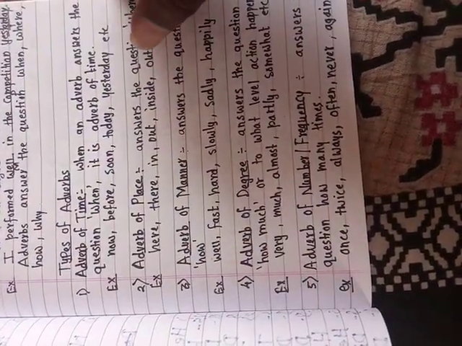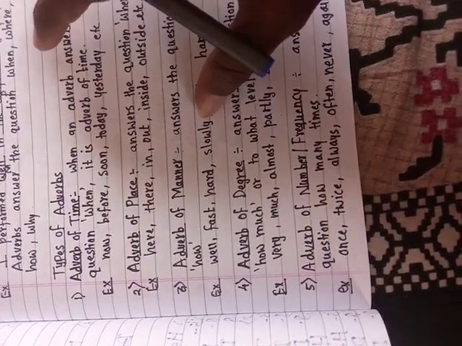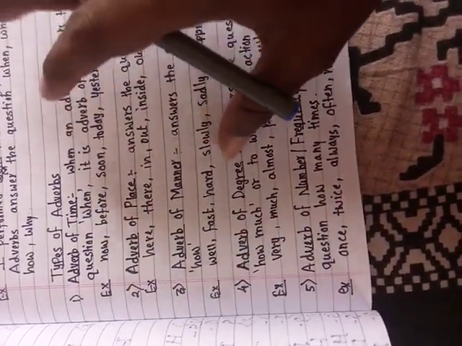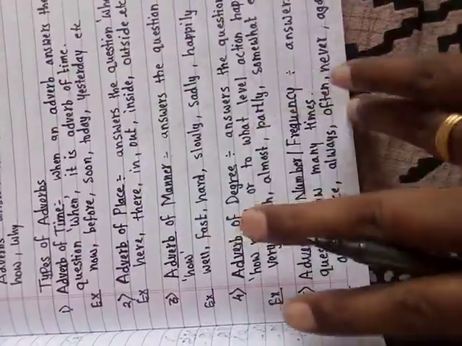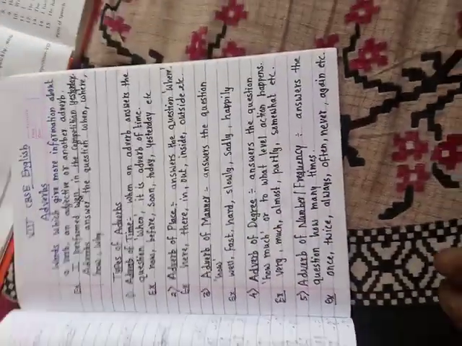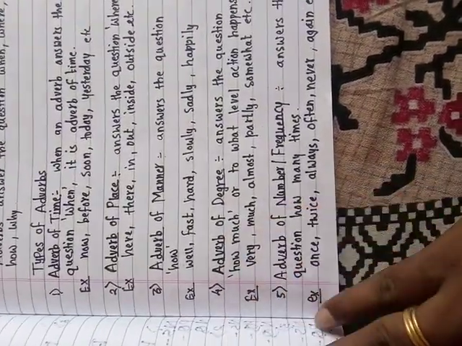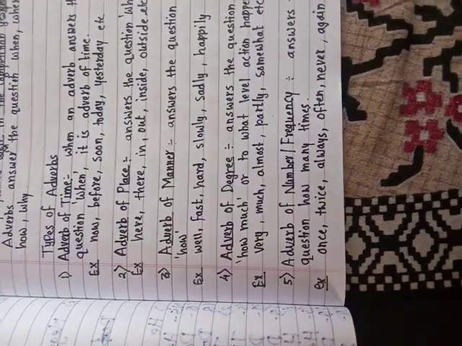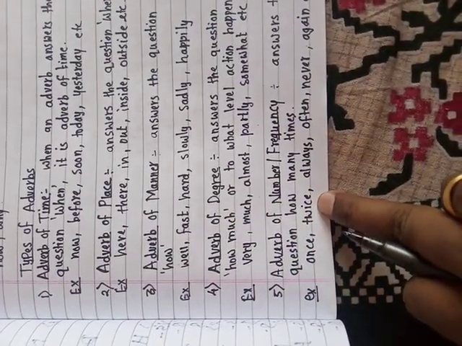Next is adverb of number or frequency. Now there is a great difference between frequency and degree. Degree shows level, it doesn't show number, but adverb of number or frequency shows how many times an action happens. For example, how many times did you visit the school? You can say I visited the school twice. How many times? Twice.